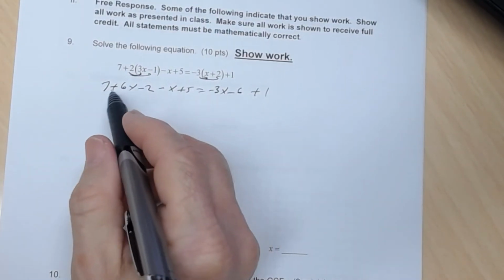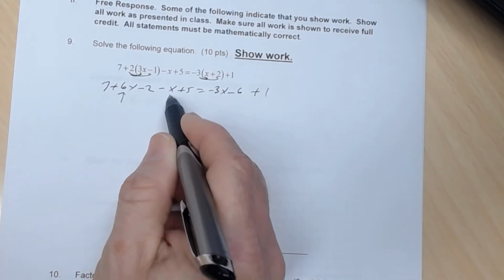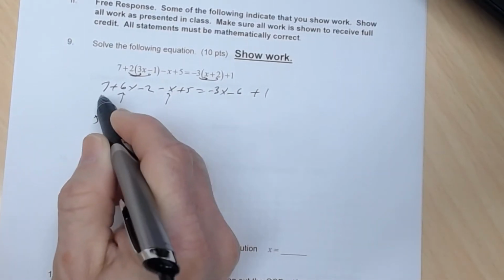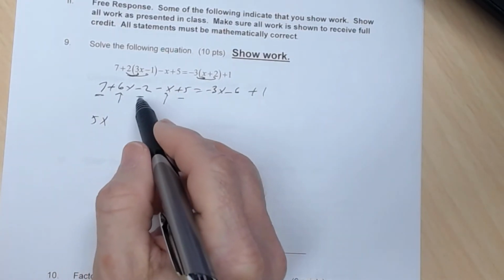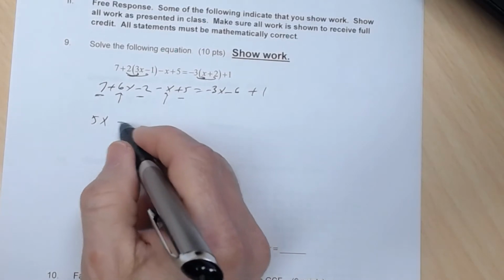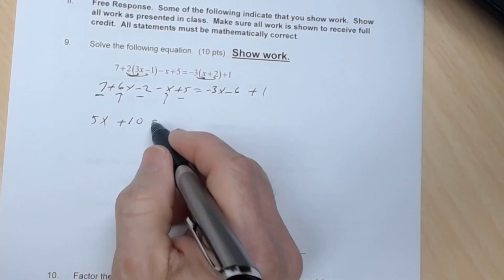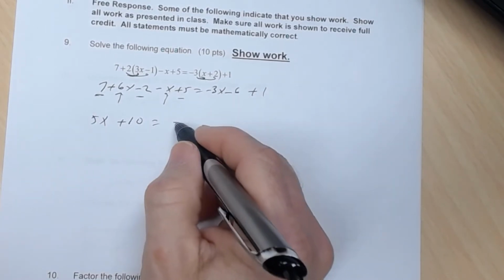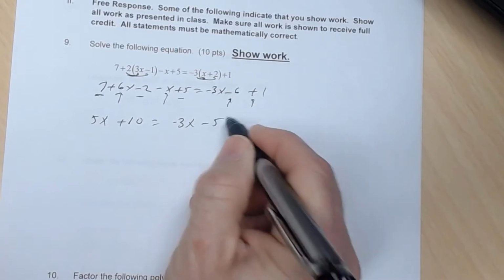So when I combine like terms, let's do the variables first. I get 6x and a -x is 5x. 7 minus 2 plus 5. So 7 subtract 2 is 5. 5 plus this 5 is 10. So on this expression here on the left side, I get 5x plus 10. On the right side, I get -3x, a -1, and a +1 is a -5.